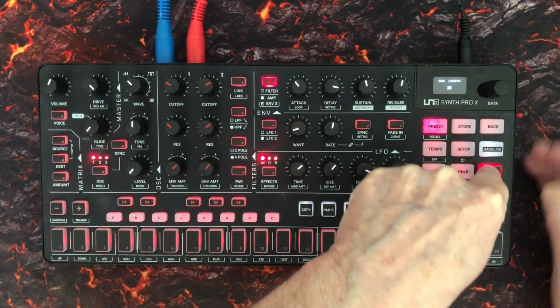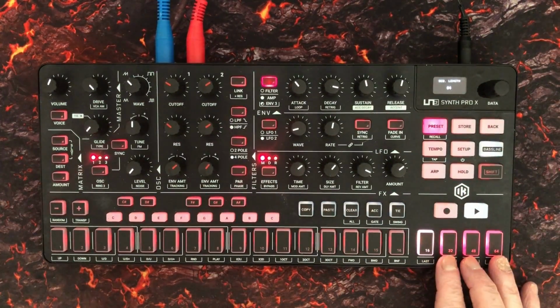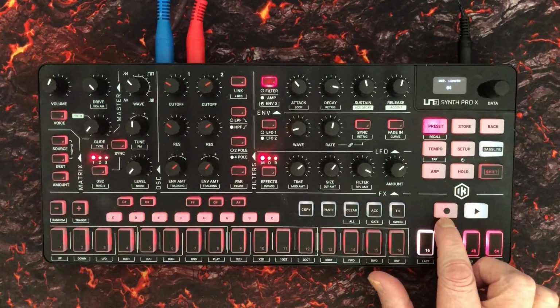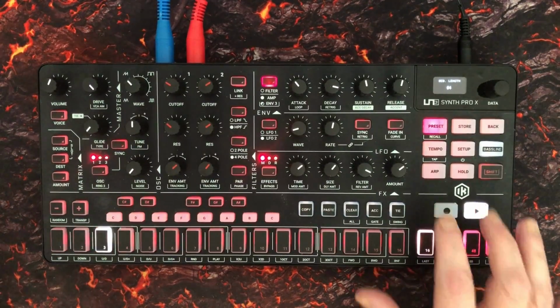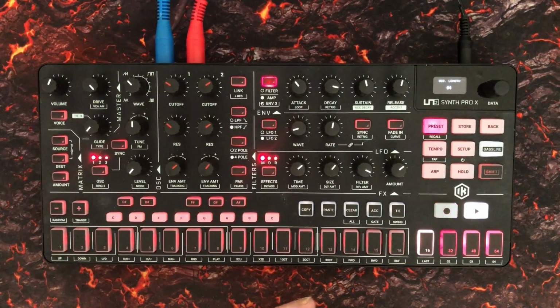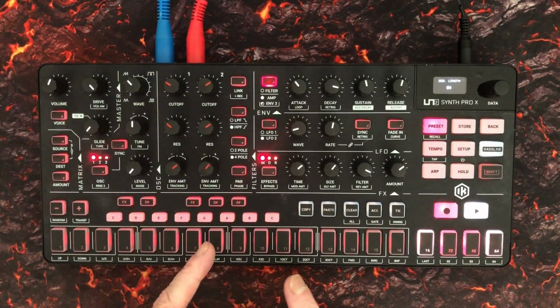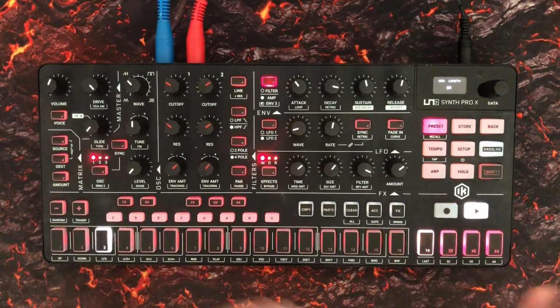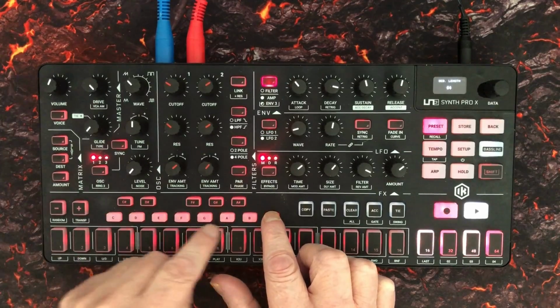Okay, so we'll set this to last step, 64. So now we've got 4 bars. When we hit record and play, we're in live record mode. And it's going to keep doing this until I start entering data. Then what it'll do is it'll run through the sequence and it'll stop after its 4 bars. So let's just add some stuff in.